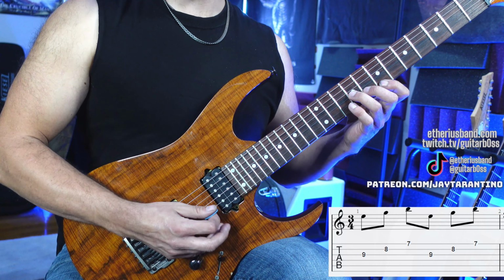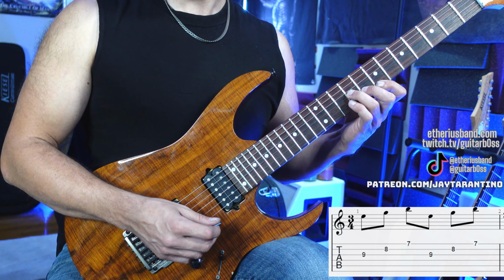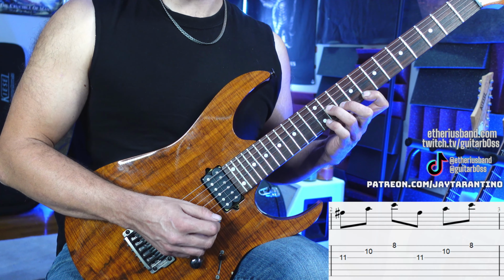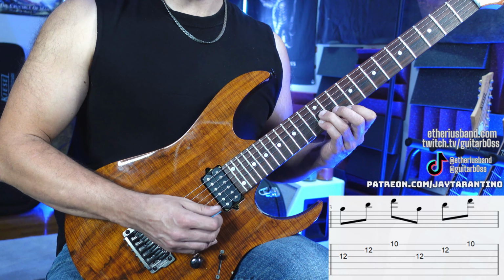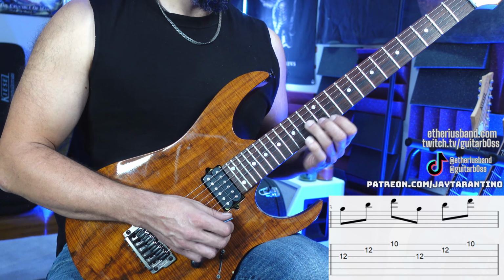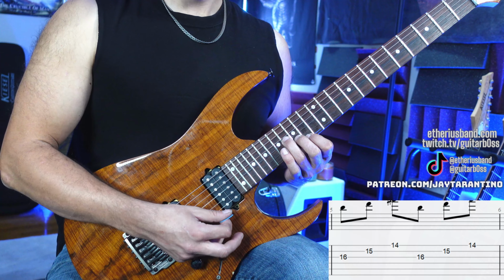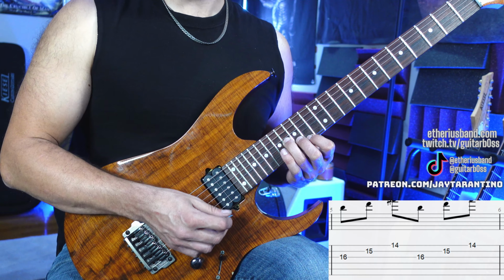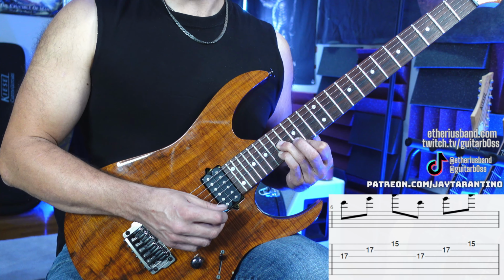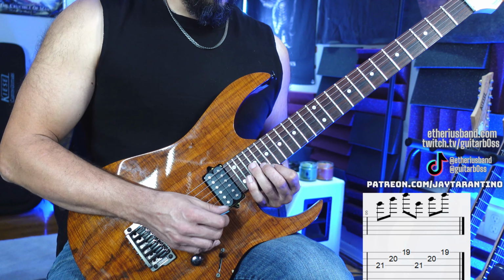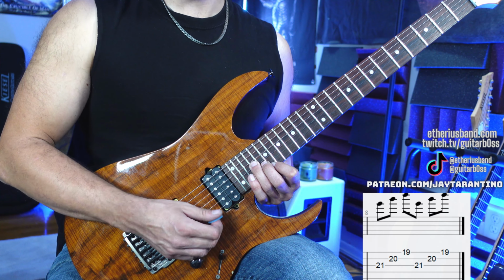So again, quick review. We have E minor, which is root, flat third, fifth. F sharp diminished, which is root, flat third, flat fifth. G major, which is root, third, fifth. A minor, which is root, flat third, and fifth. B minor is also root, flat third, and fifth. We have C, which is root, third, fifth. We have D, which is root, third, fifth, and then back to E minor, our root again, an octave higher.